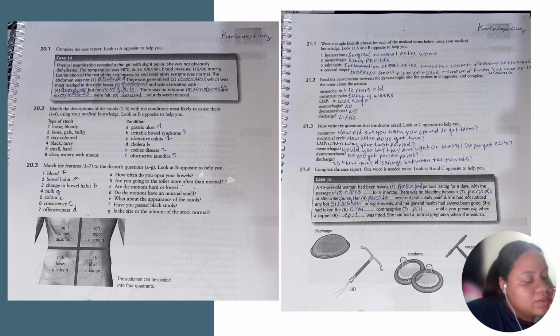20.3. Match the questions. Have you noticed black stools? Blood. How often do you open your bowels? Are you going to the toilet more often than usual? Change in bowel habit. Is the amount of the stools normal? Bulk. What about the appearance of the stools? Color. Are the motions hard or loose? Consistency. Do the motions have an unusual smell? Offensiveness.